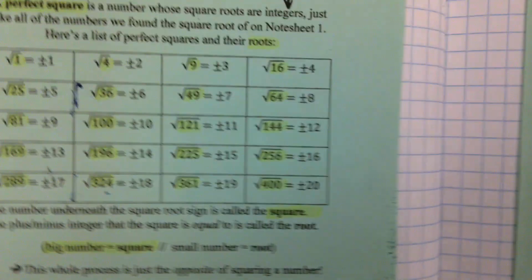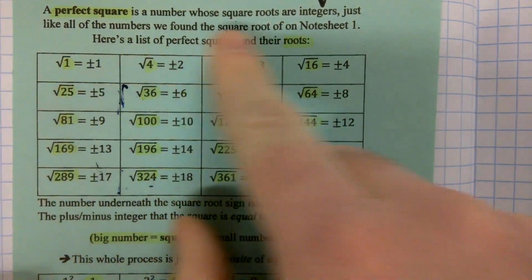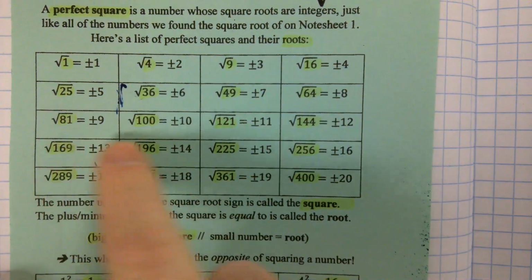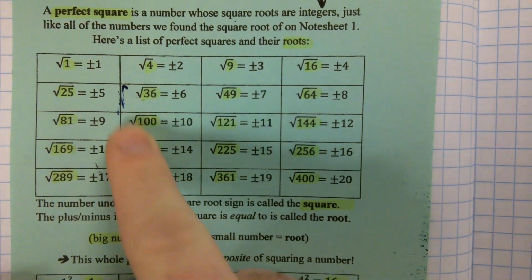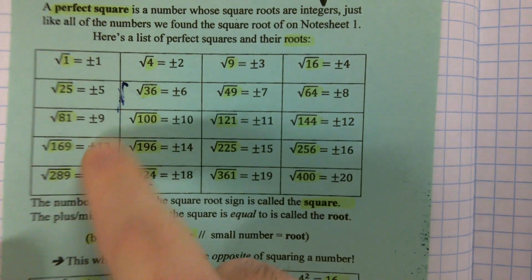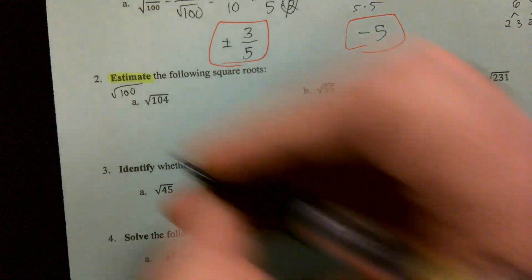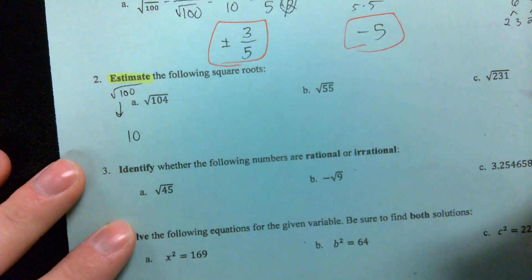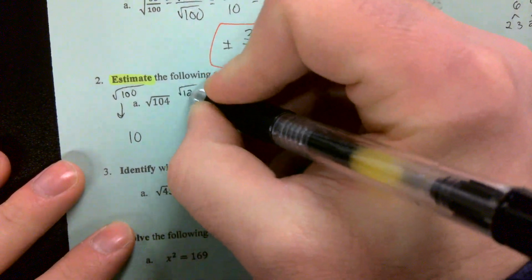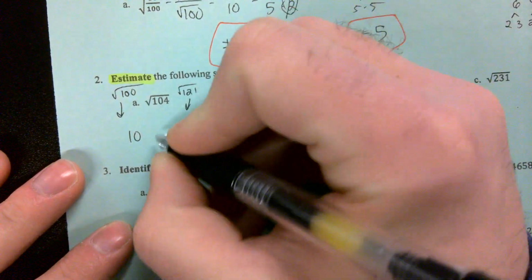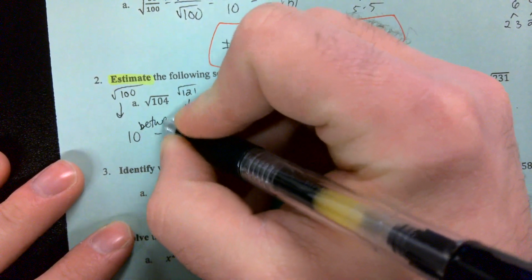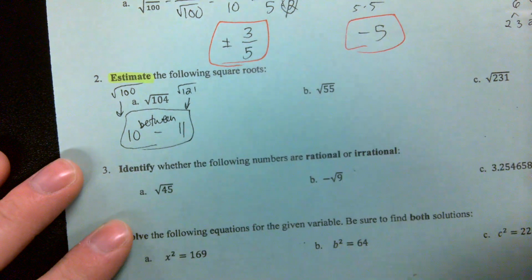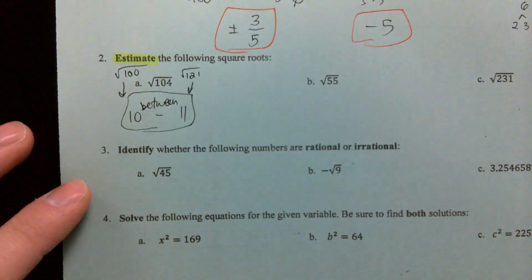So the perfect squares are the big numbers that are highlighted, right? If I'm looking for 104, well, 100 is the closest to that, and it's less. So that'll be equal to 10. The next perfect square is 121. That's equal to 11. So root 104 is between 10 and 11.